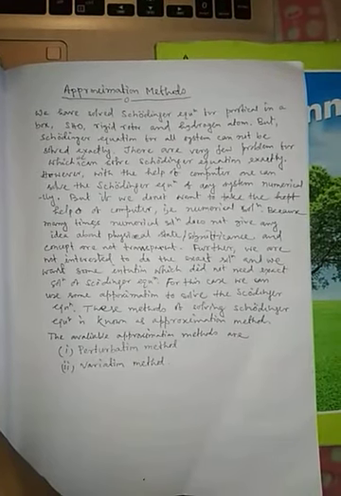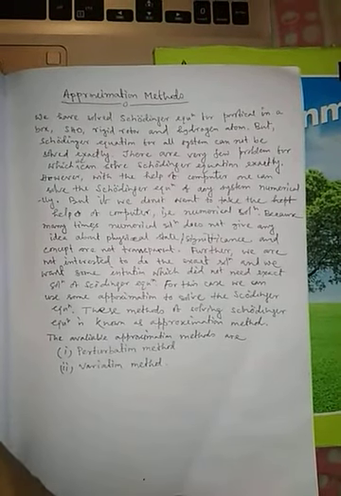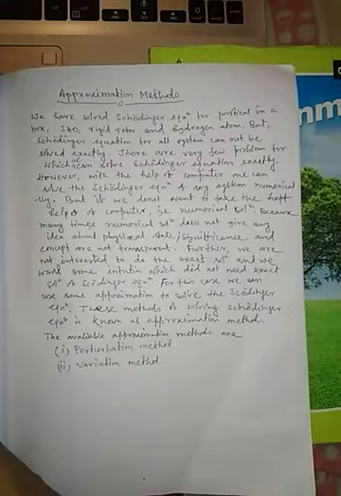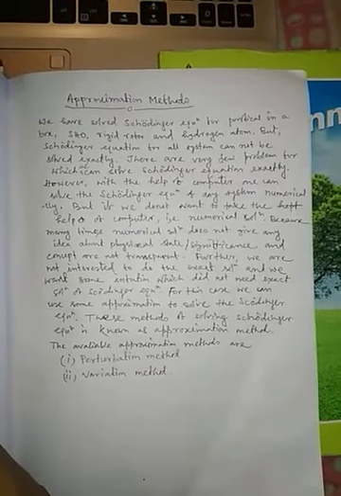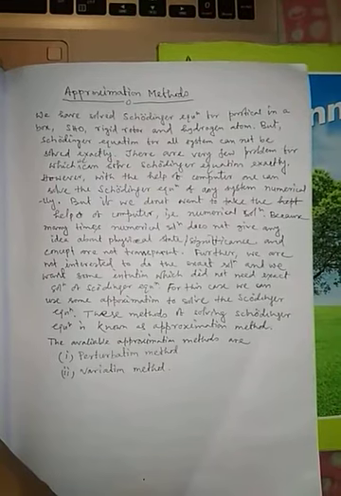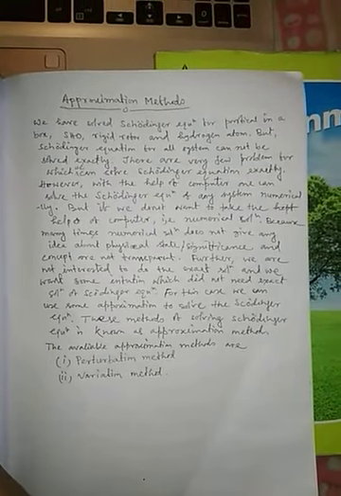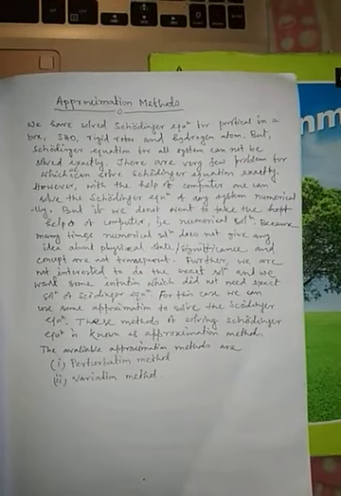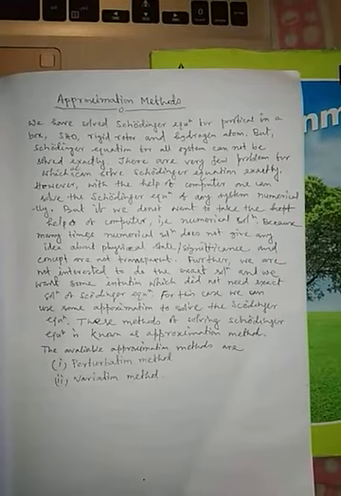And as a chemist, we are not interested in the exact numerical solution of the system. We are mostly interested in the physical significance and the things which are required for some chemical change, chemical reactions and some chemical phenomena.